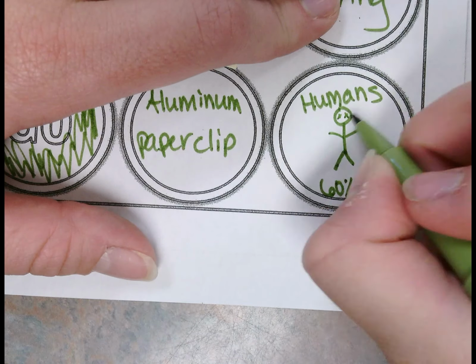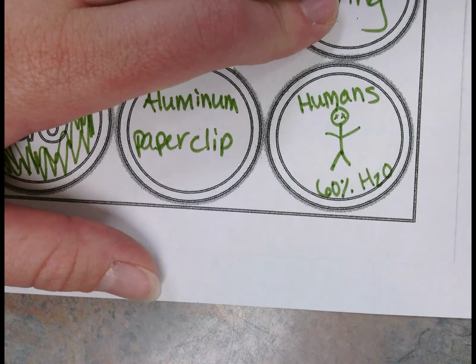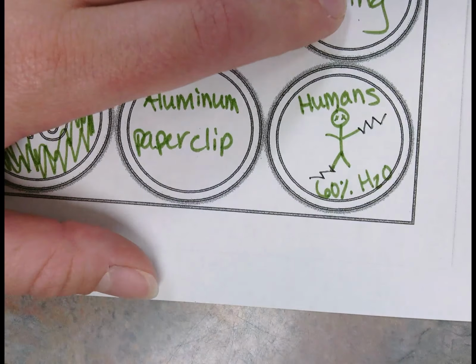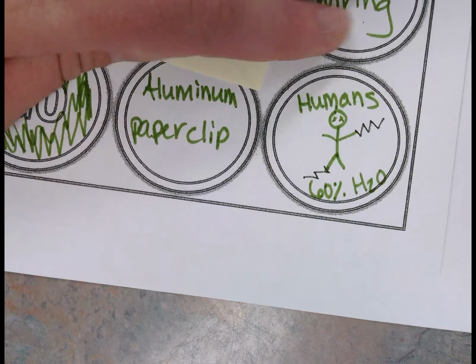Here's my little stick figure dying. Oh no, because he's being shocked. That's the electrical current transferring through his body. All right, and that's the end of that one.